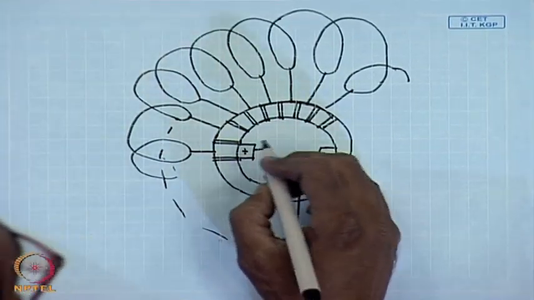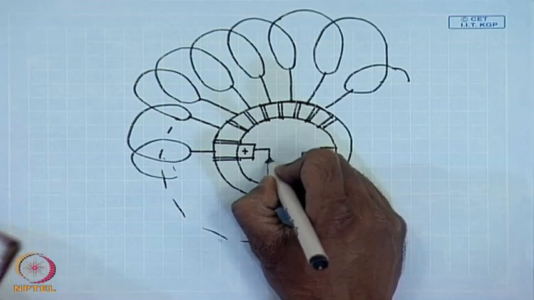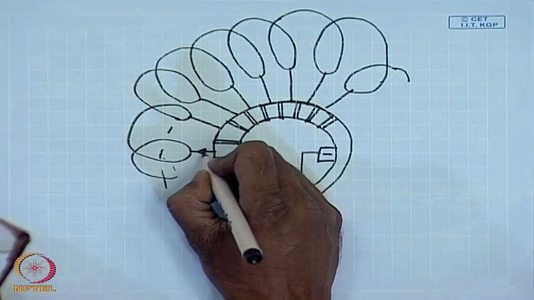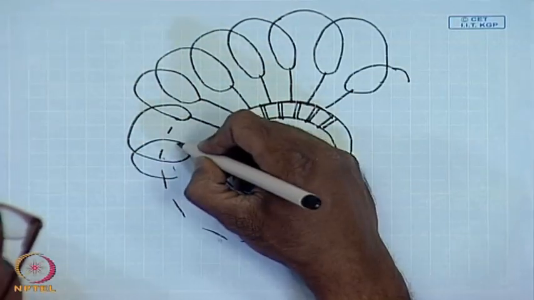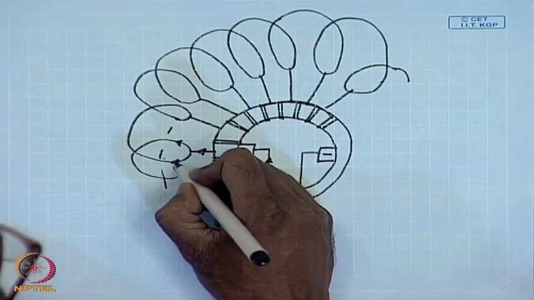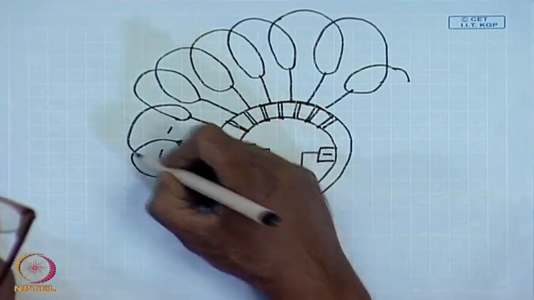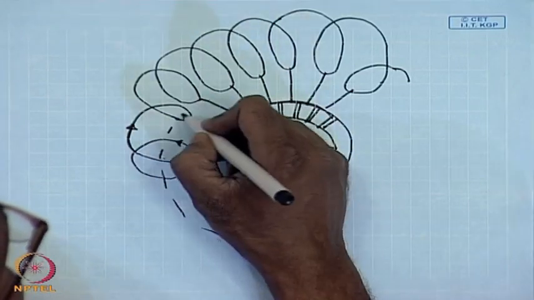So, at any instant, let us say current is flowing in this direction. On reaching this point, the current has two paths to flow, one it will go this way, another it will go this way. So, the current through this coil is flowing at this point in this direction through all of them.